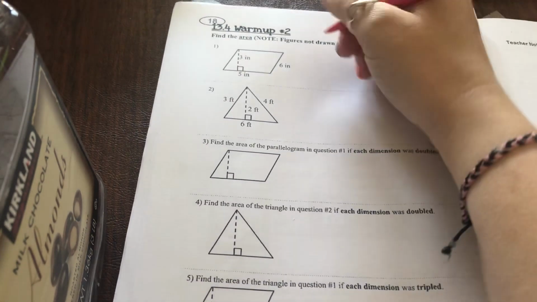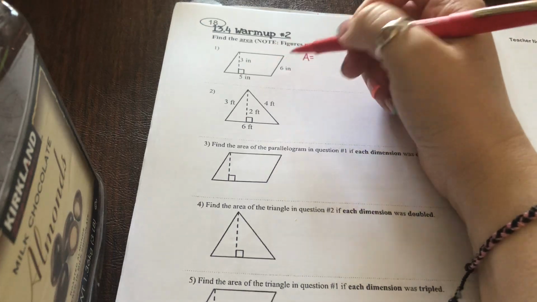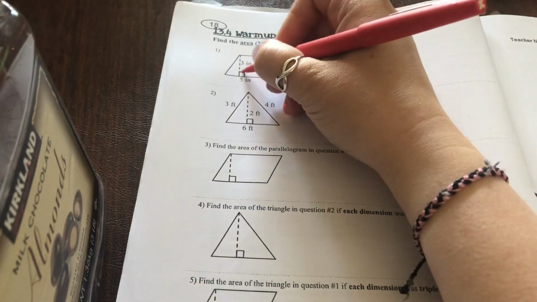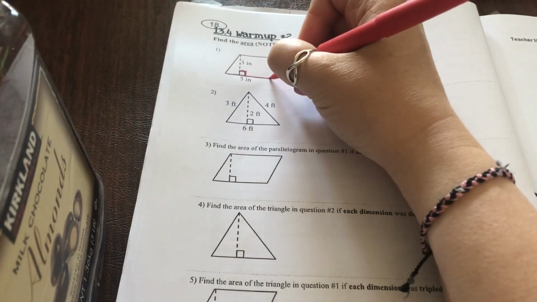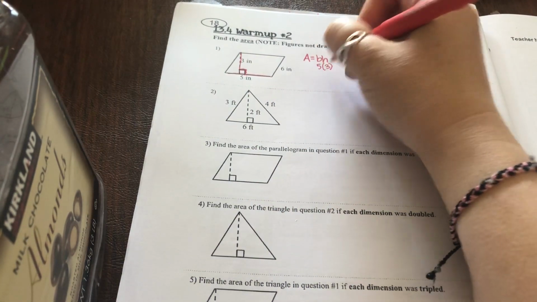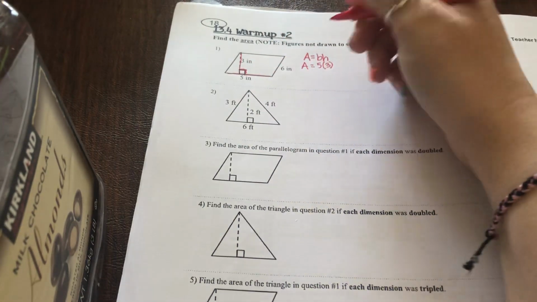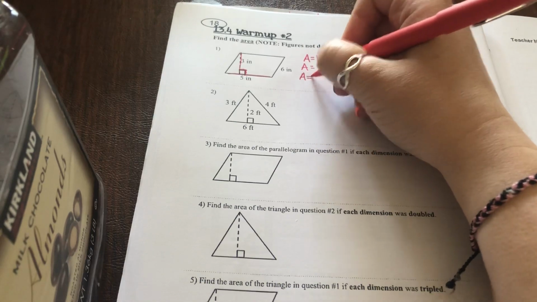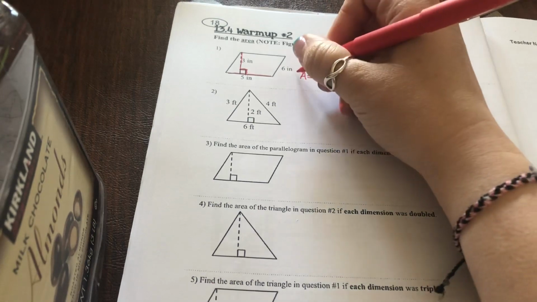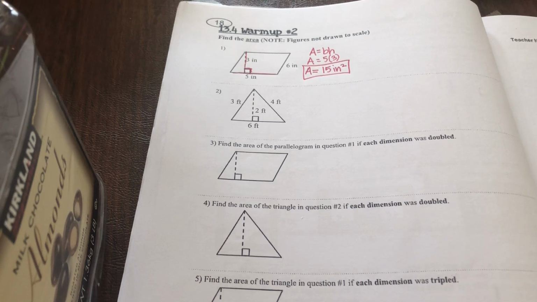Okay, for the first one, we're asked to find the area of this shape right here. Well, the area of a parallelogram is base times height. So I look for that little box indicating 90 degrees, and that connects your base to your height. So my base is 5, my height is 3. The 6 is used in case I wanted to find the perimeter. So my area is 5 times 3, 15 inches squared. And that's it. That's all there is to it.